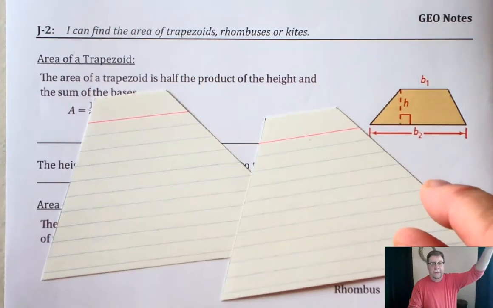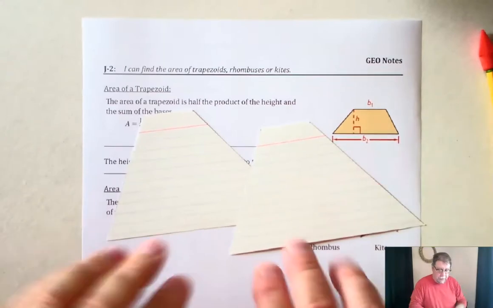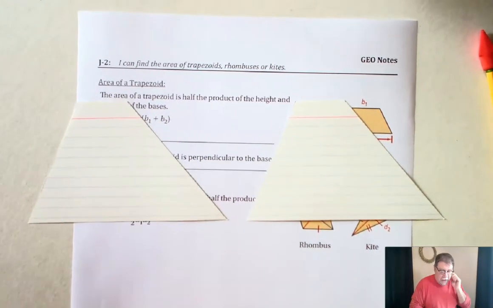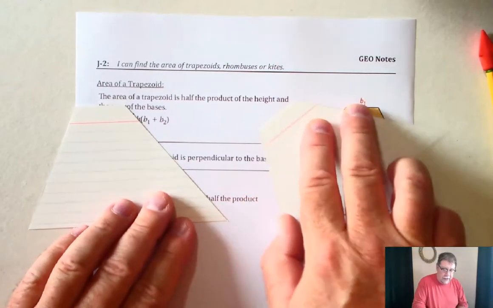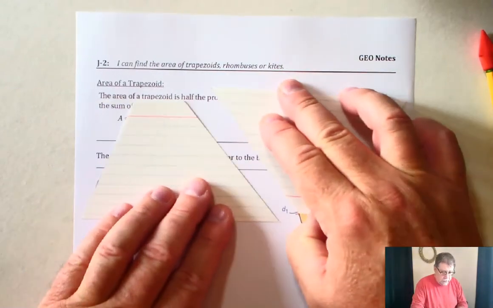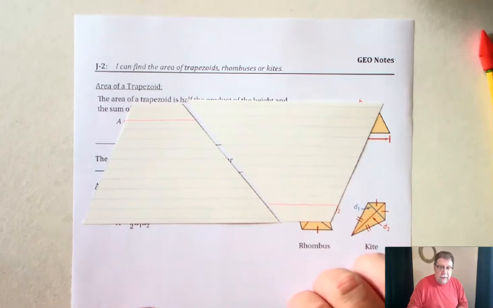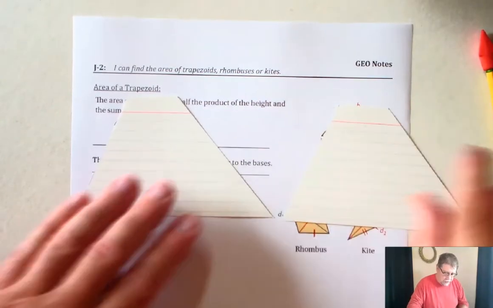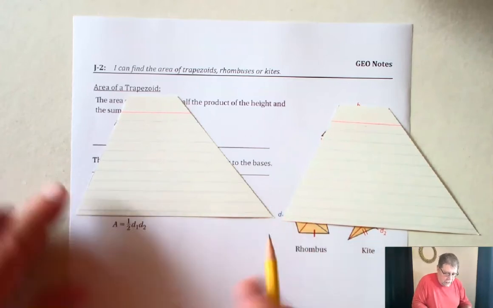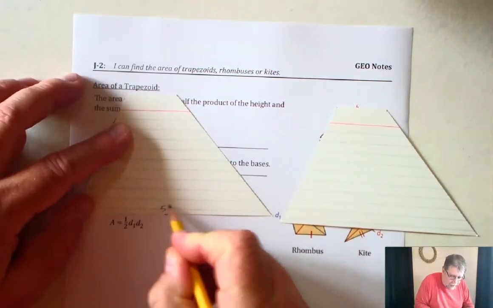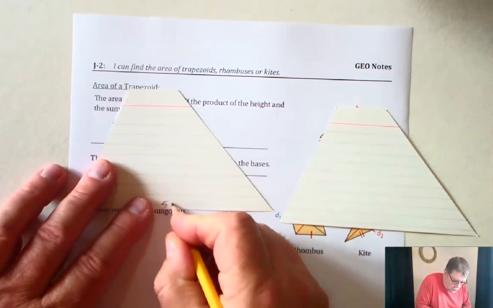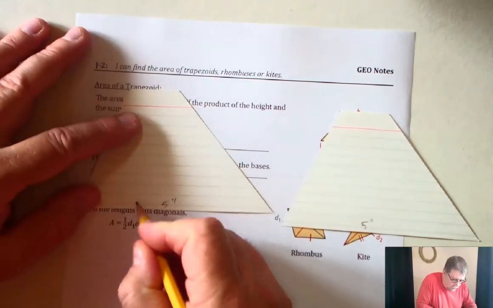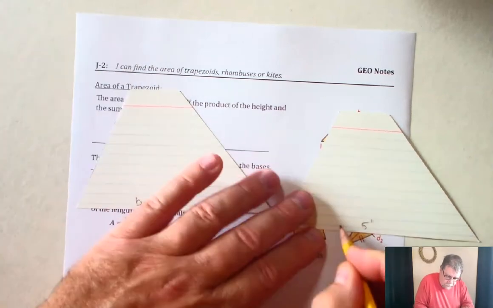Let me zoom this camera out just a little bit so you can see a little bit better. I'm going to take one of these two trapezoids and flip it upside down. All right. Before I do that, let me go back this way. Let's identify some things in them. First of all, I went to the edge, so this length is 5 inches long. I'm going to call that base 1.